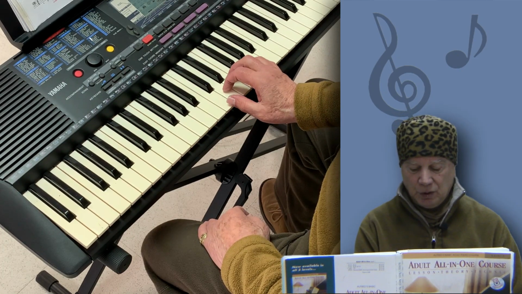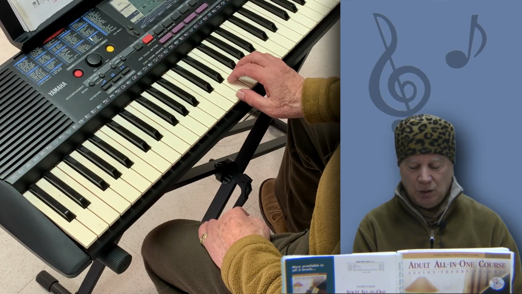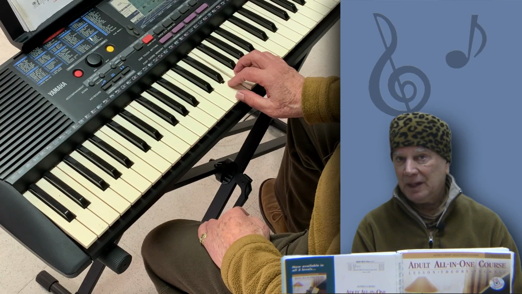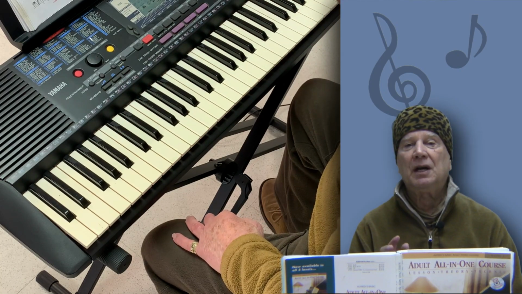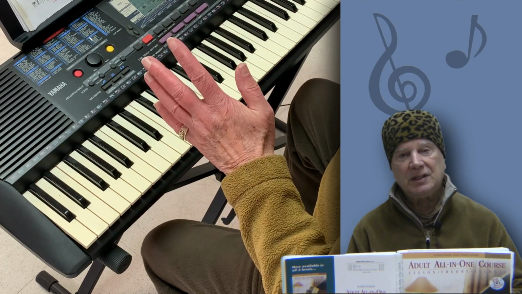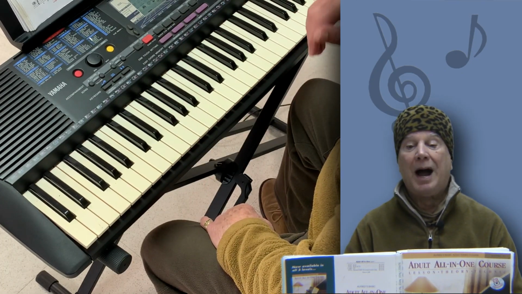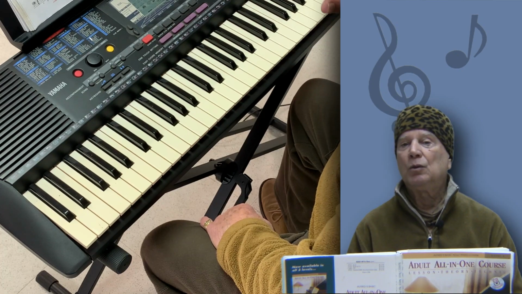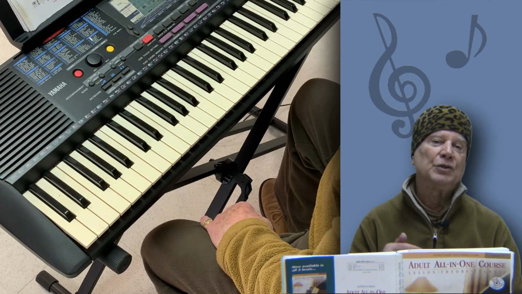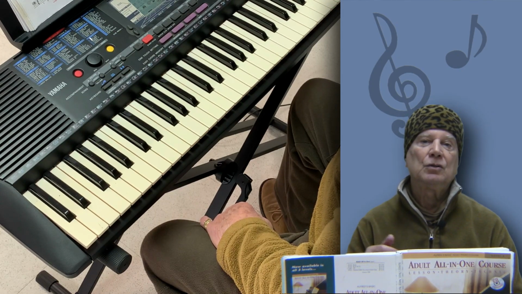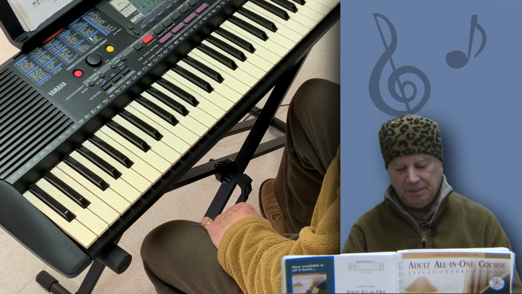That's one tetrachord, which is a whole step from C to D, a whole step from D to E, and a half step from E to F. So it's whole step, whole step, half step. That's a tetrachord. And then for your octave, we're dealing with two tetrachords joined by a whole step.